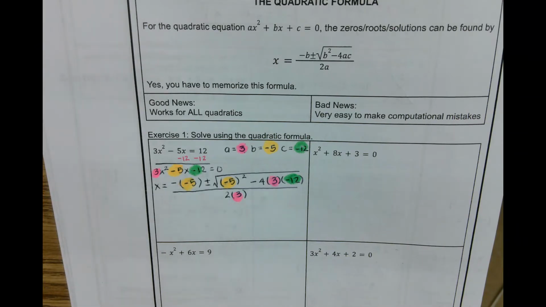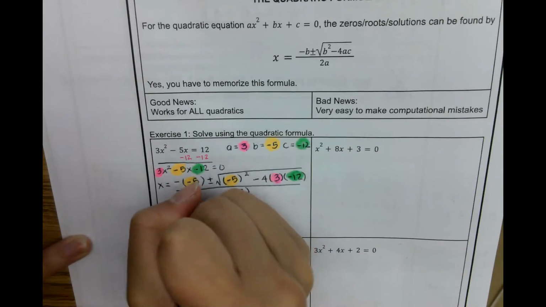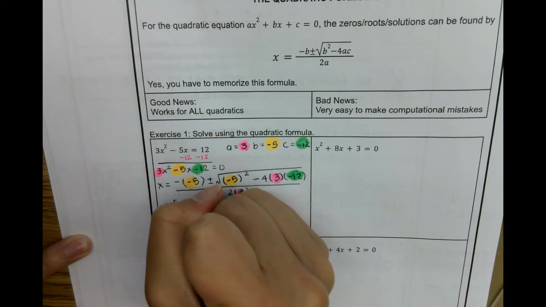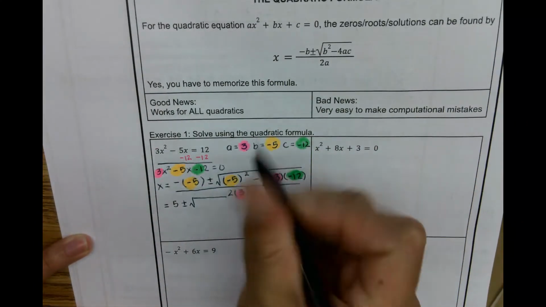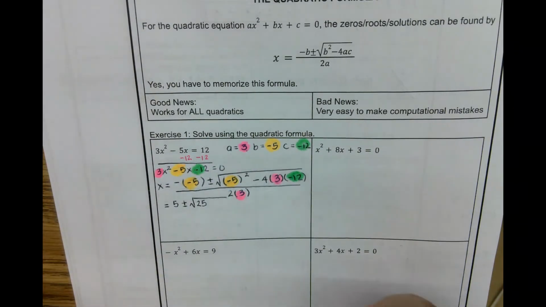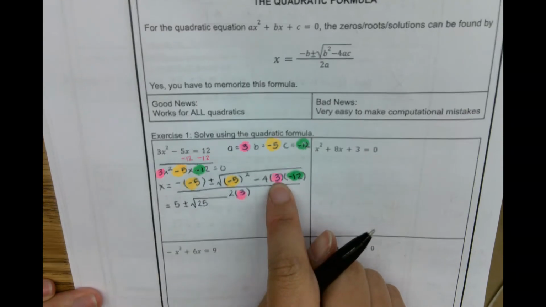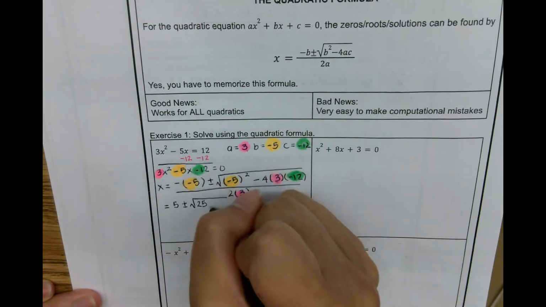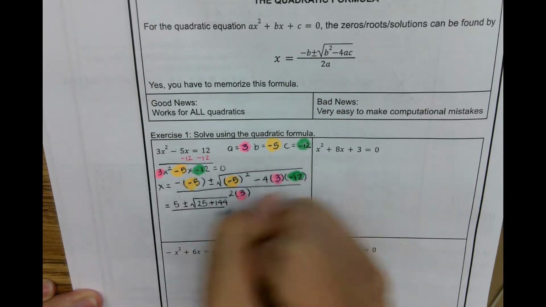This is where the difficult part comes in. You have to make sure you do it correctly. So negative negative 5 is positive 5, plus or minus the square root. Negative 5 squared is negative 5 times negative 5, so that's 25. Then negative 4 times 3 is negative 12, and negative 12 times negative 12 is 144, all over 2 times 3, which is 6.